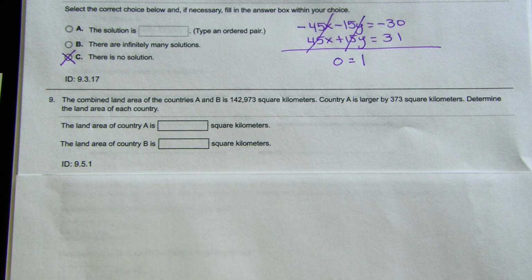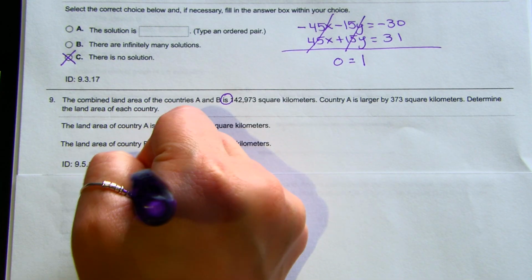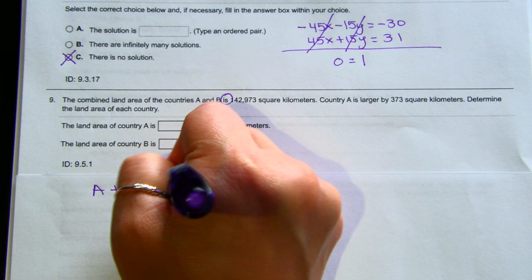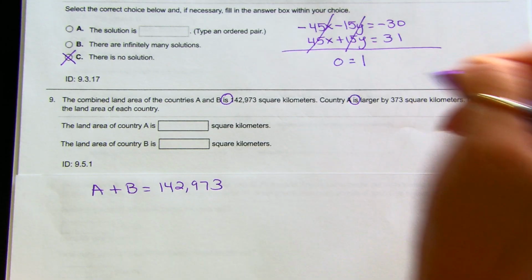So that means if I take the land of A and I add to that land of B, I'm going to get the 142,973. That's what that first sentence says. I just made an equation out of it. Second sentence says country A is larger by 373 square kilometers. If it's larger, that means I take country B and I add to that 373.